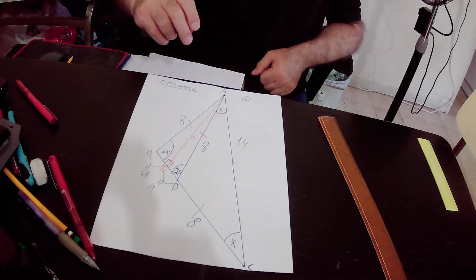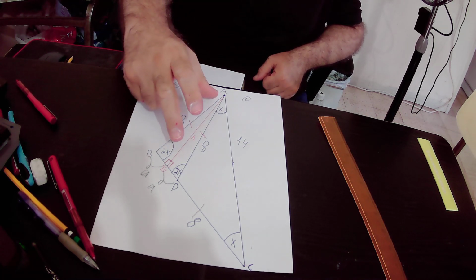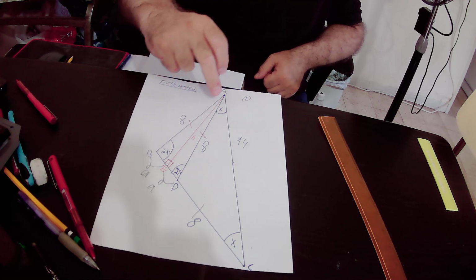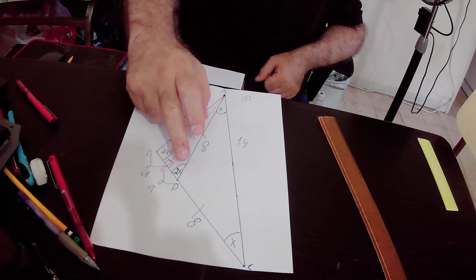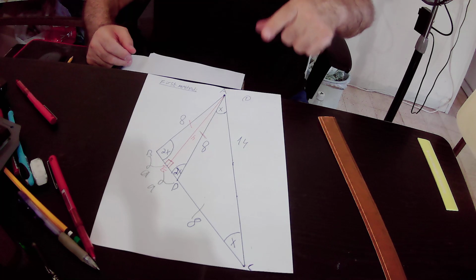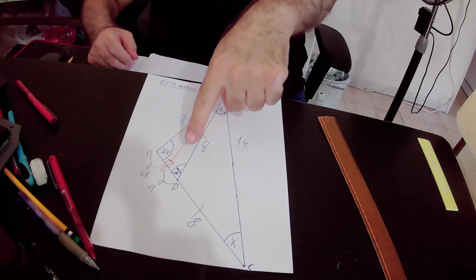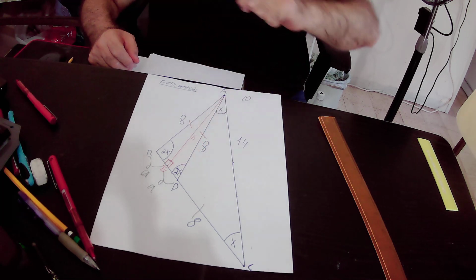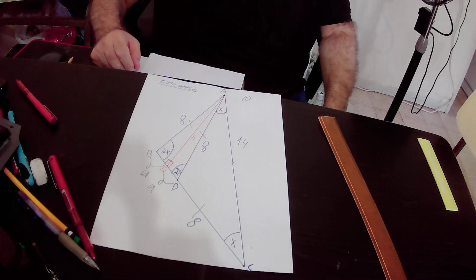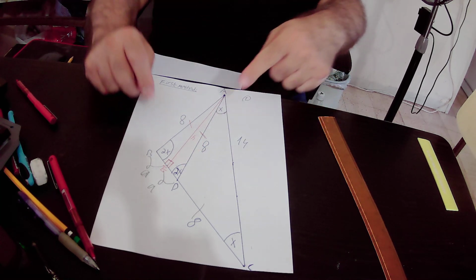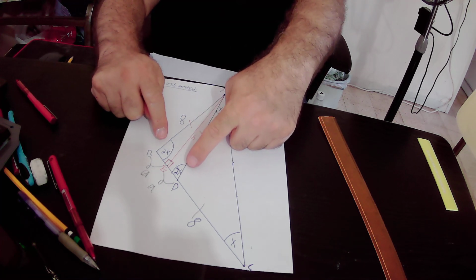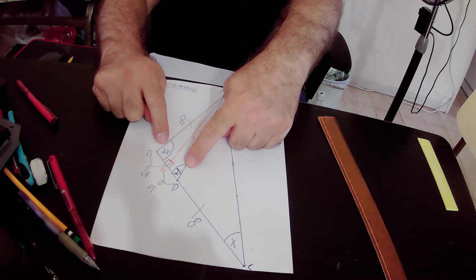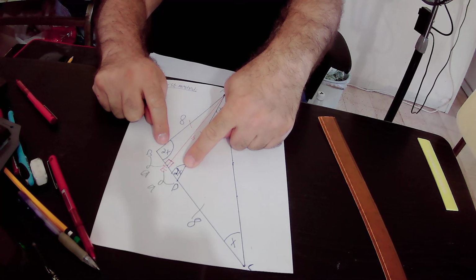First of all, we drew line segment AD in such a way that angle ADB equals 2x. So triangle ABD has two equal angles, both of them equal to 2x.